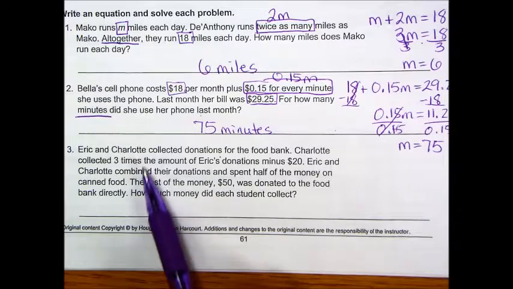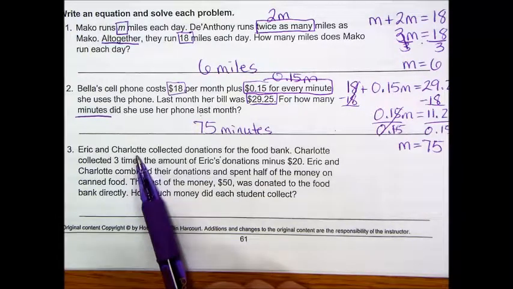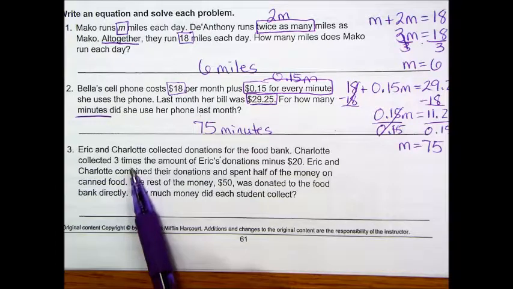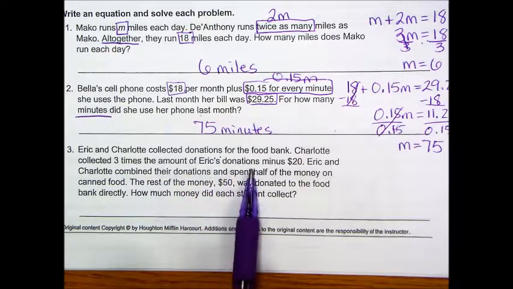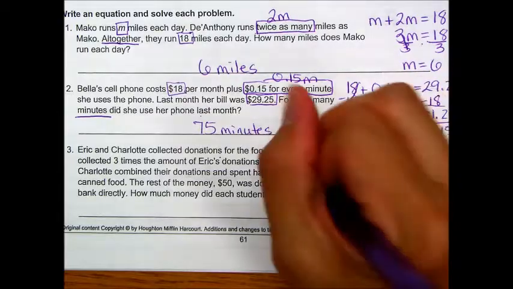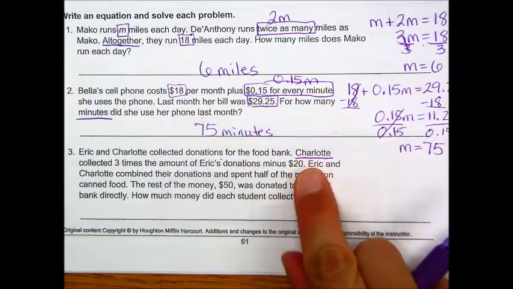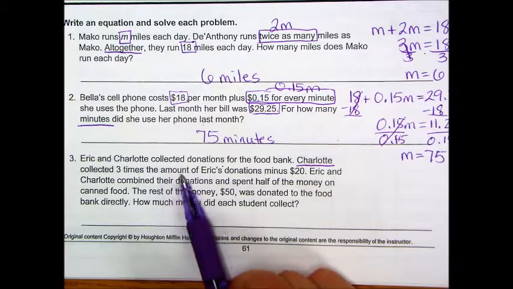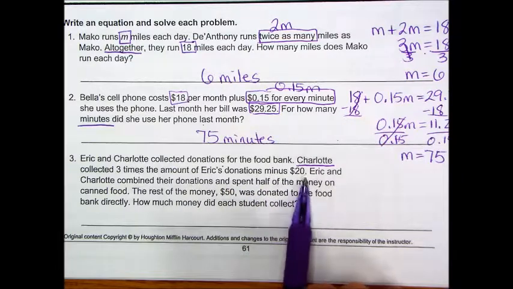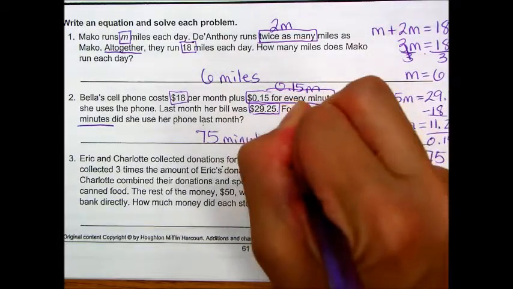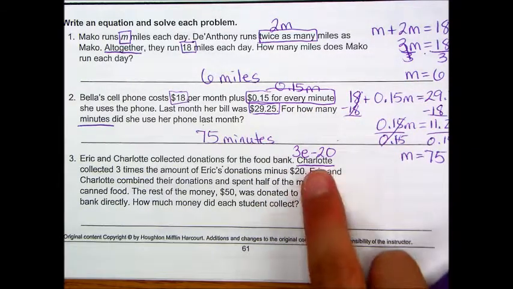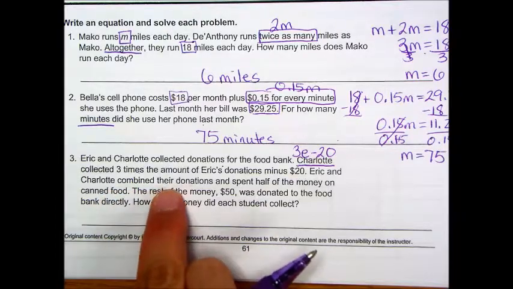So in this case, we have information about Eric and Charlotte, okay, but we only want to use one variable. So you're going to notice that they never talk to you about exactly how much Charlotte brought. They just say that it was 3 times the amount of Eric's donations minus $20. So we're going to need to represent Charlotte with a variable that relates her to Eric. So when it says Charlotte collected 3 times the amount of Eric's donations minus $20, I'm going to write Charlotte as 3E minus 20.